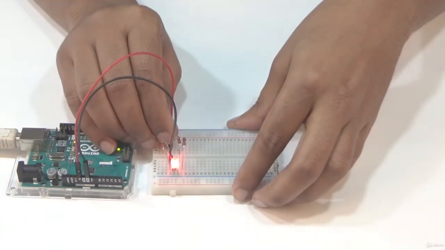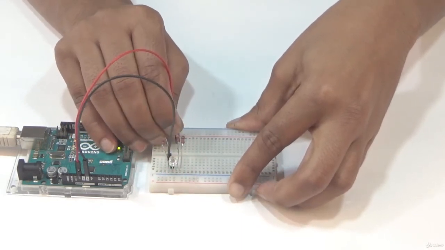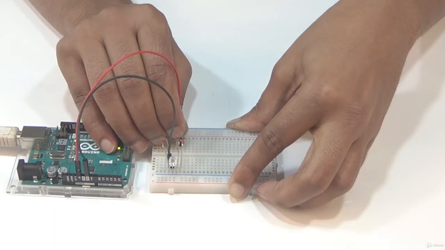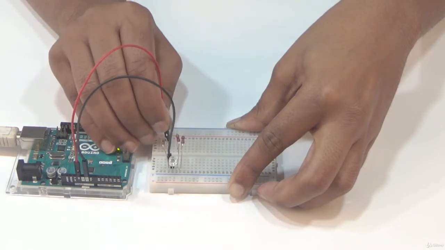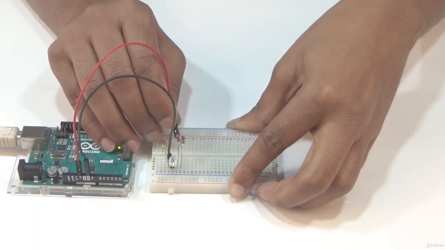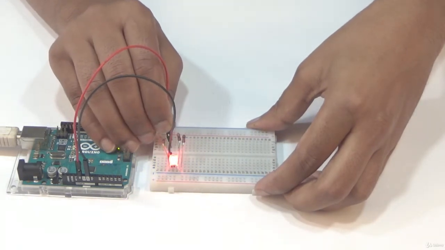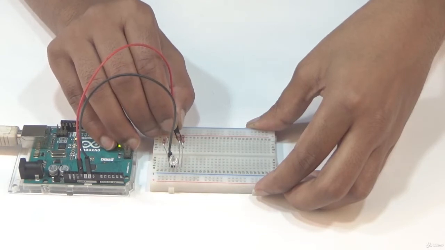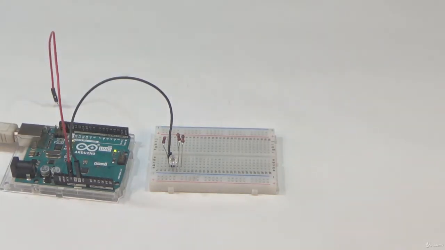Here, if I apply a direct 5 volt at the resistors terminal, see the LED is glowing red. This is green. There are some loose contacts. See, green LED is glowing, and blue LED is glowing. So this is the method we have to incorporate in our code. Like for common cathode, we have to use digitalWrite particular LED pin, comma, HIGH. And for common anode, digitalWrite that particular LED pin, comma, LOW. That way we can control the RGB LED.